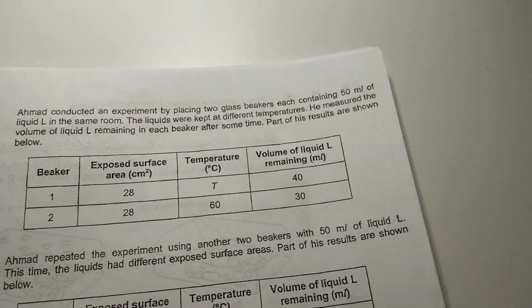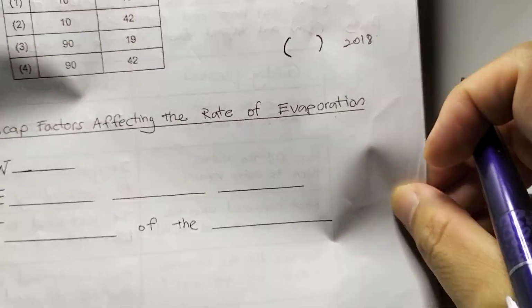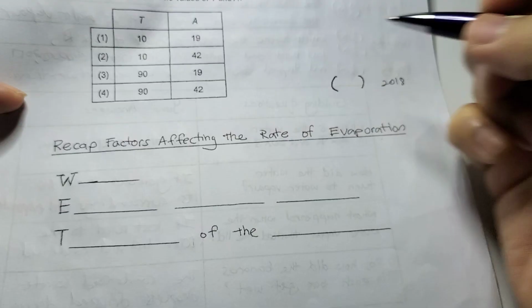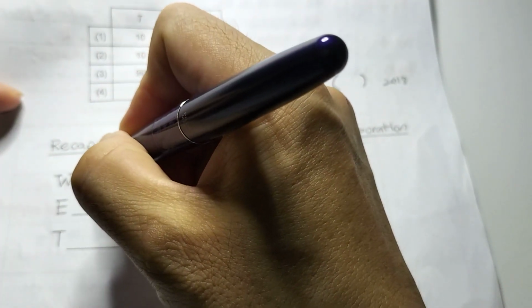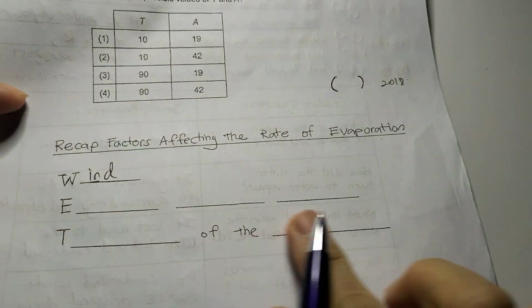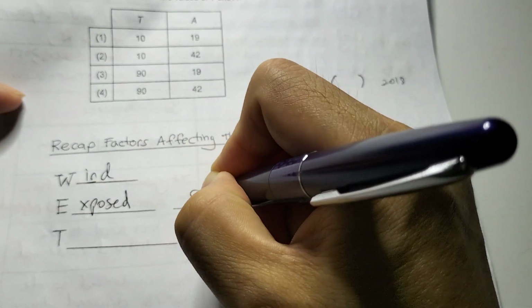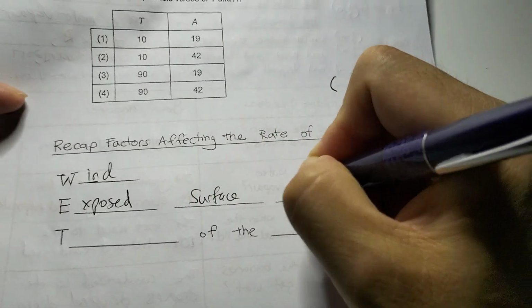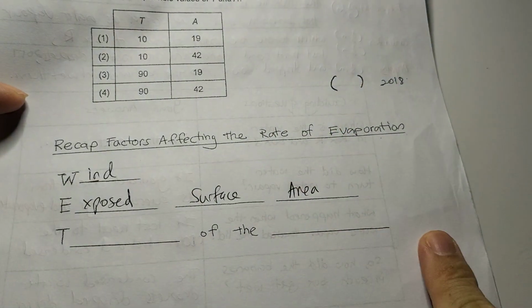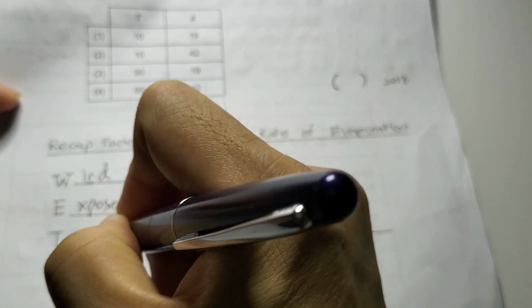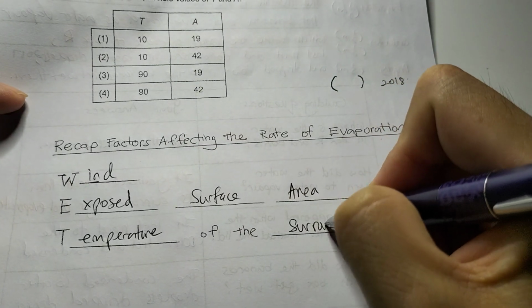Now, next one. Let's recap this one. We talked about it just now, okay? So, what's W? Wind. What's this? Exposed surface area. And what is this? The temperature of the surroundings.